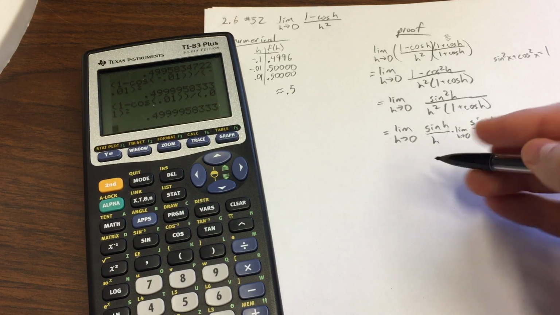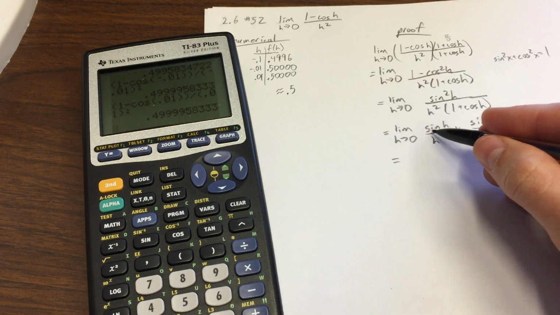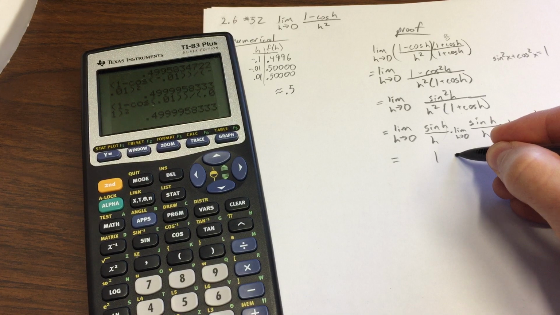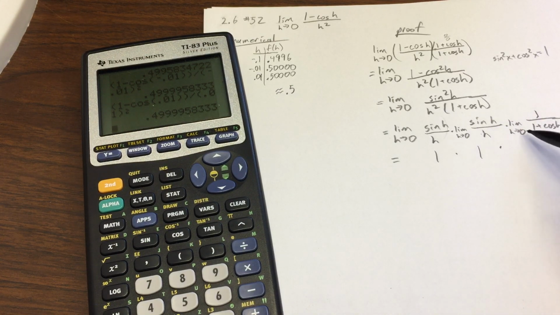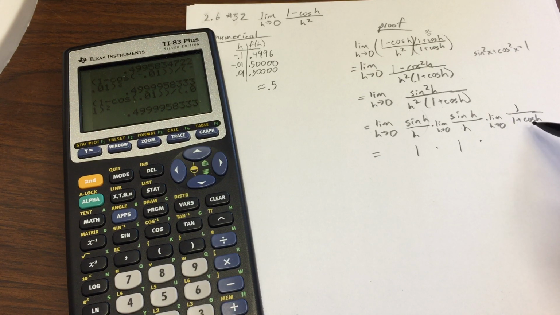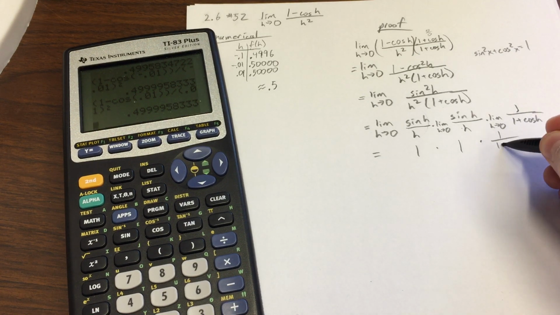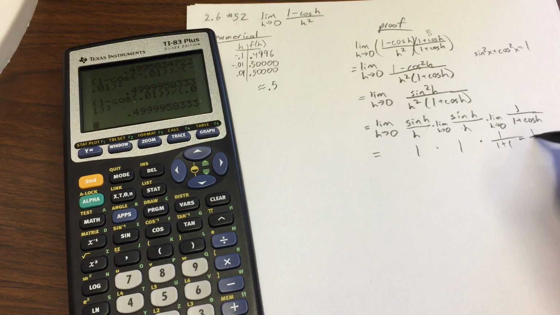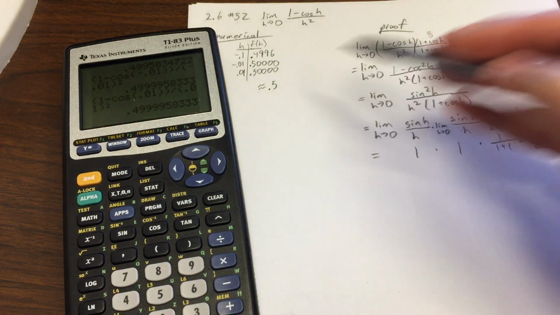Well, this is one of those limits we know. Sine h over h is 1. This piece is 1. This piece, we can just use substitution to see that cosine of 0 is 1, so we have 1 over 1 plus 1. That's a half. Exactly what we got through the estimate.